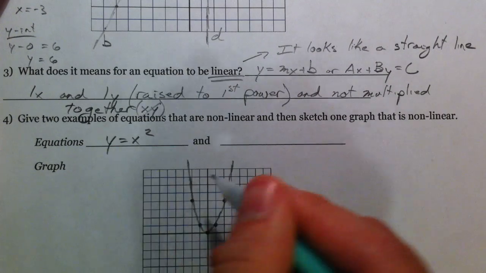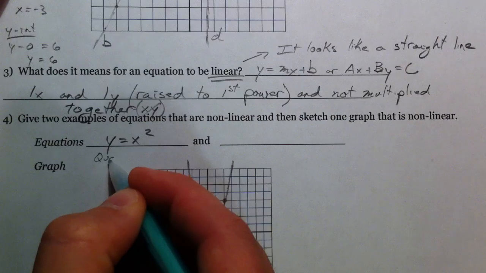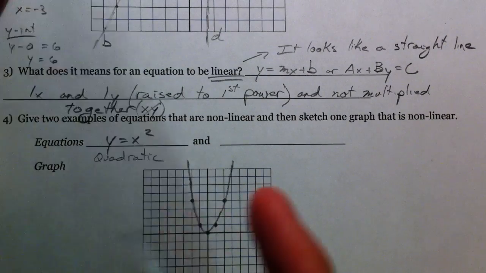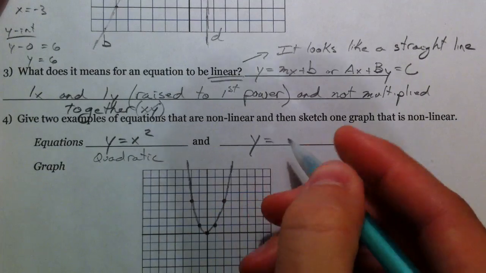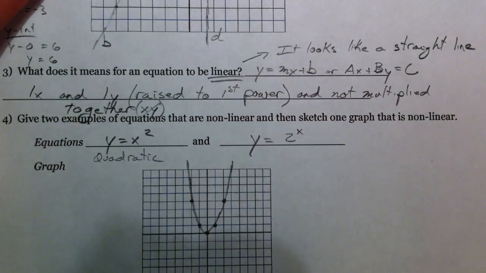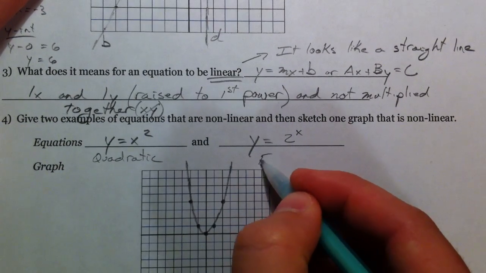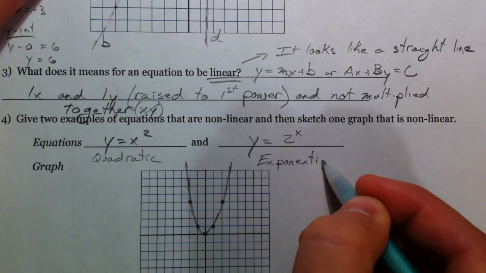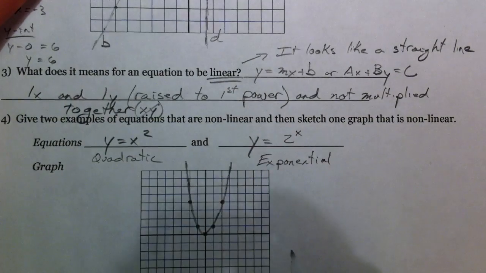We call that a quadratic function. And another nonlinear one, when you did y equals, say, 2 to the x. To the x power, that's exponential.